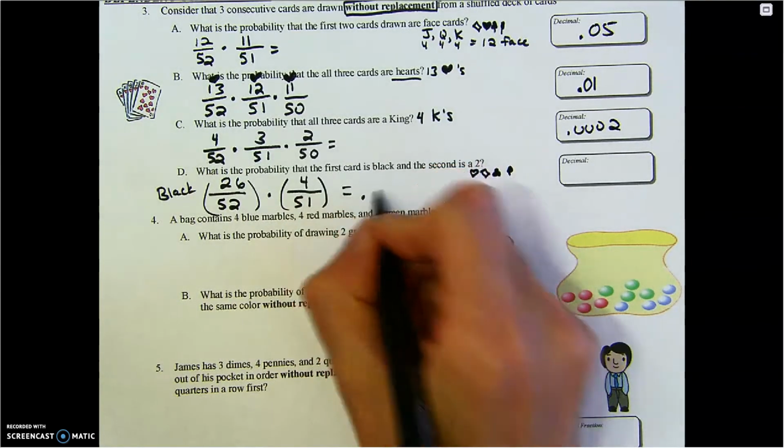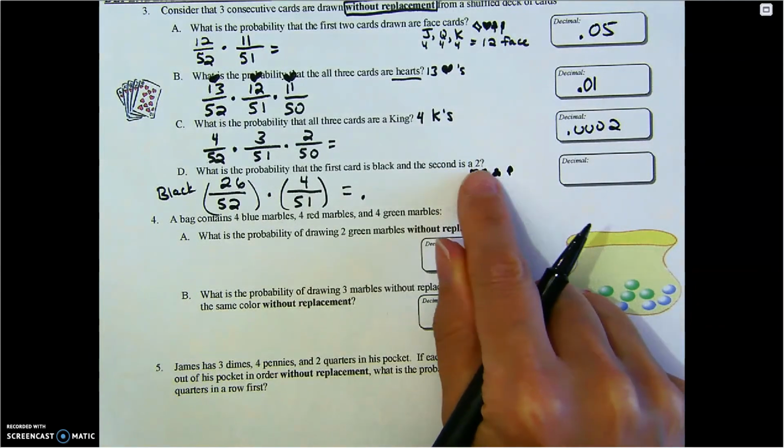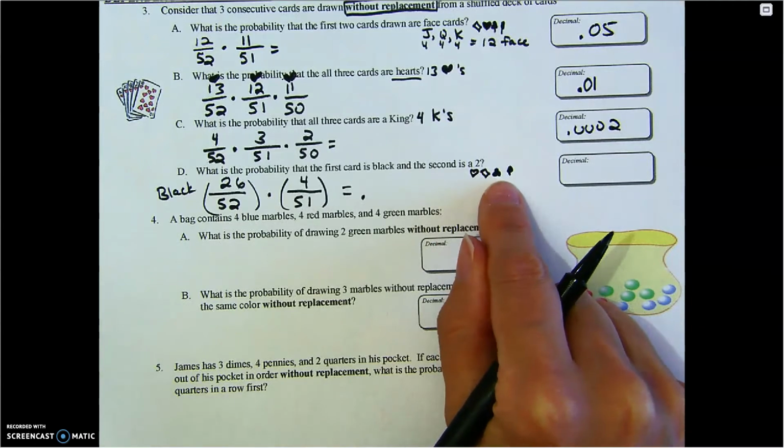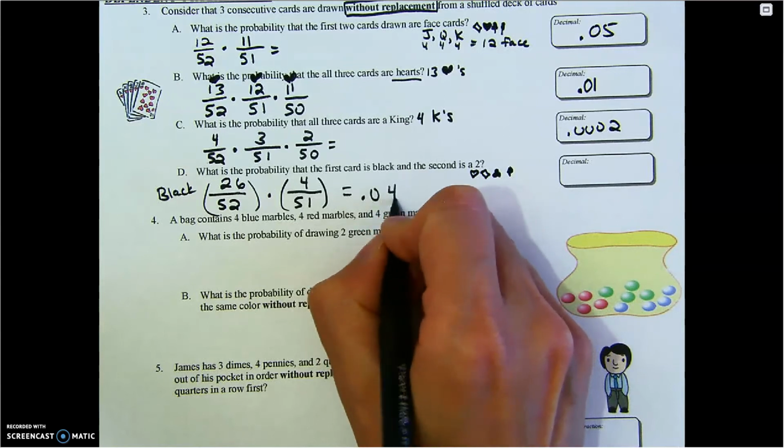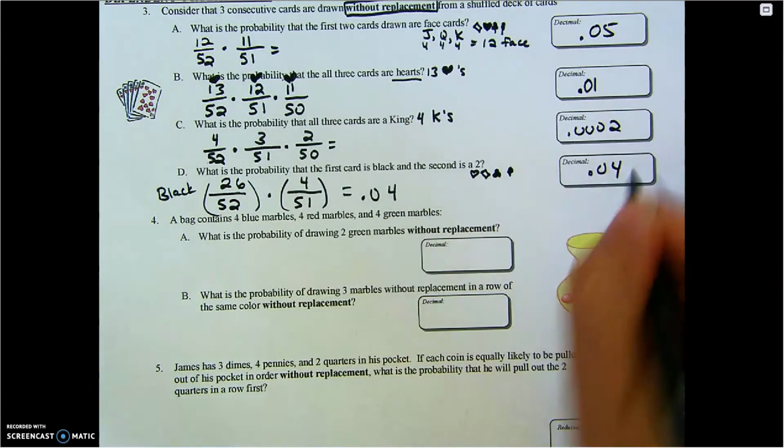Yeah, we'll just roll with it. My thought was we might have to subtract out the black 2 cards, but that would get into a deeper probability that you haven't quite done yet. So we'll keep it simple.